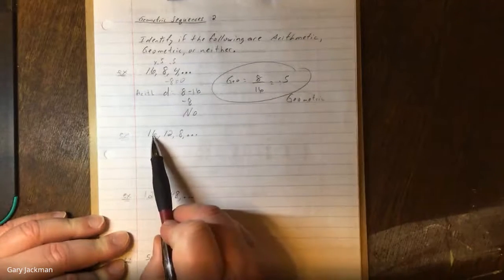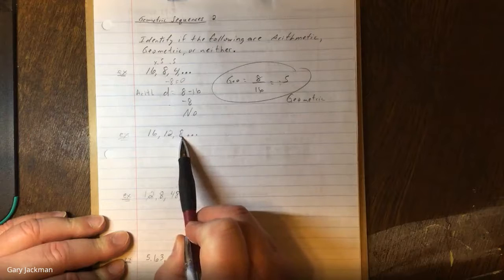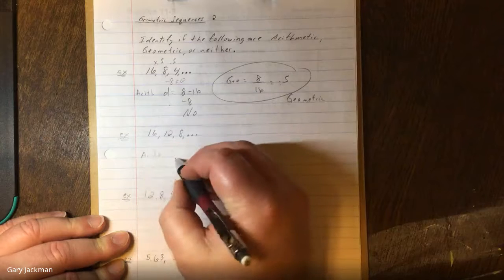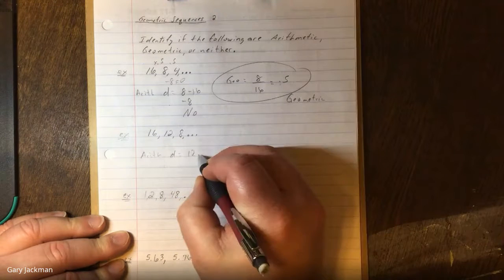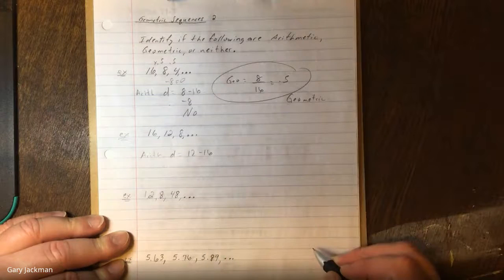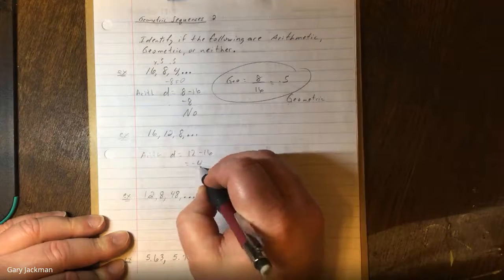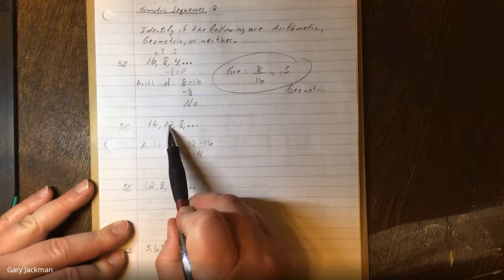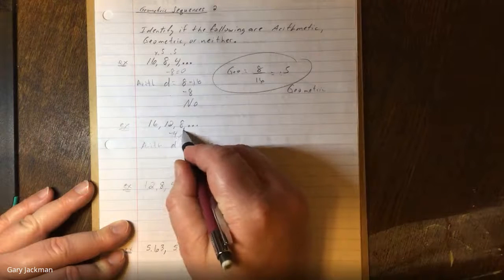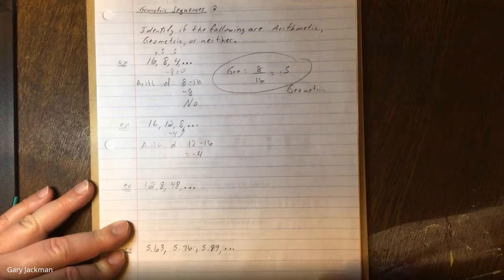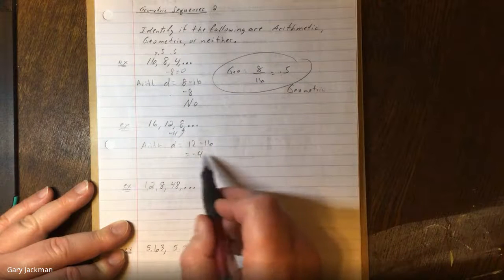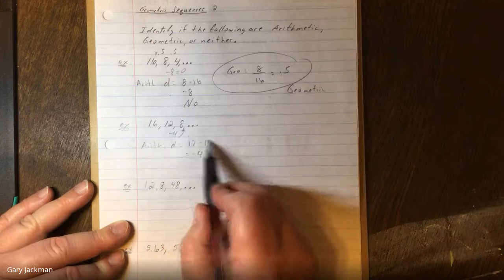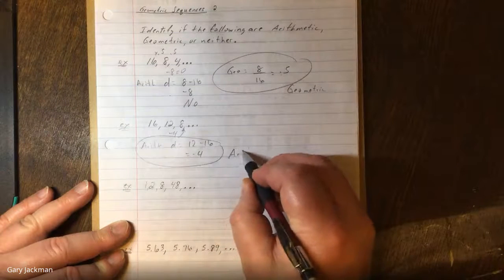I'll look at another one. I got 16, 12, 8. I'll start with arithmetic again for this one. Remember, for arithmetic we want d, and that's the second term minus the first term. 12 minus 16 is -4. So if it indeed is arithmetic, that would mean I would have to take 12 minus 4 to get 8, and I do. So there's no need to check and see if it's geometric. It's already determined that this thing is arithmetic. I found a value of d, and it worked to get the next term. So we can say that, yes, it's arithmetic.